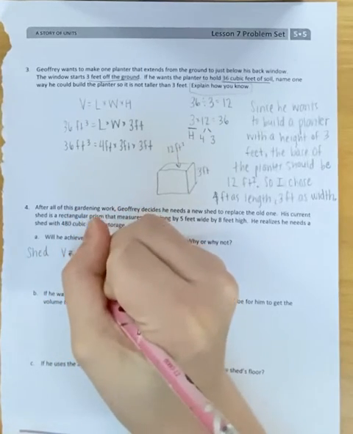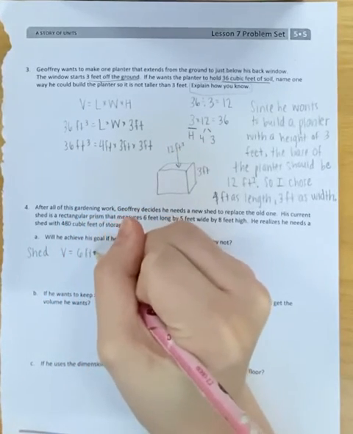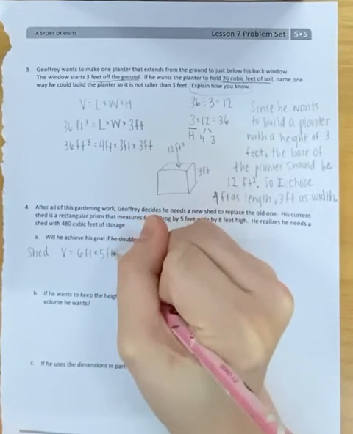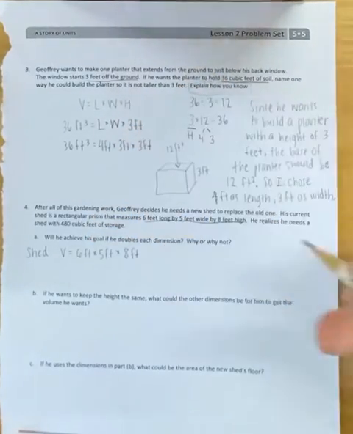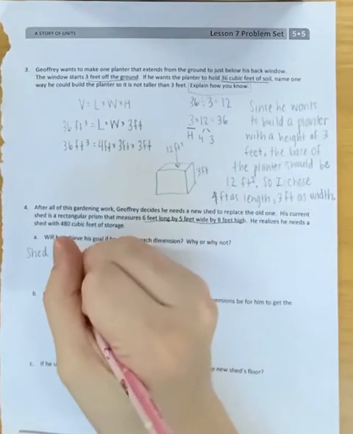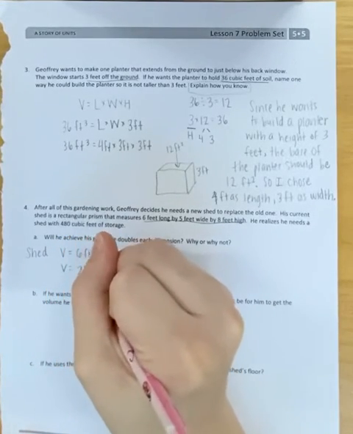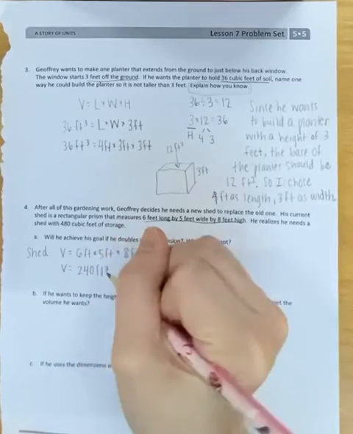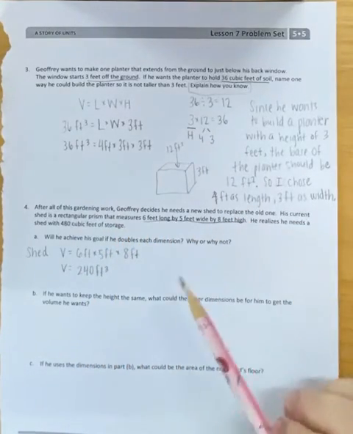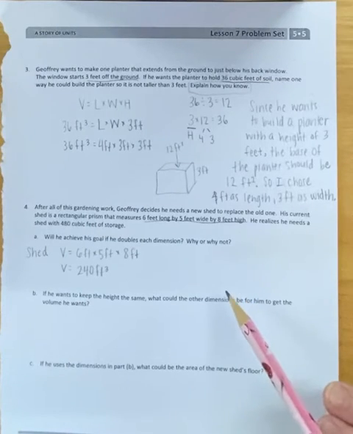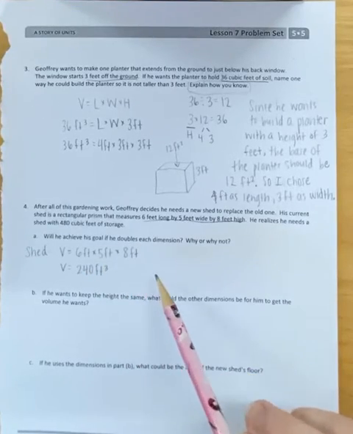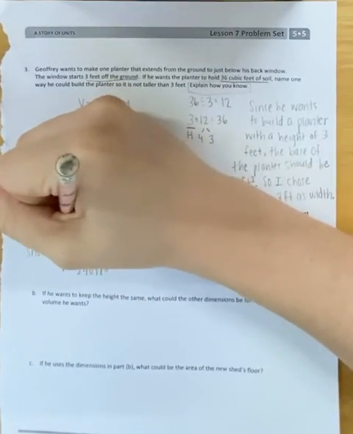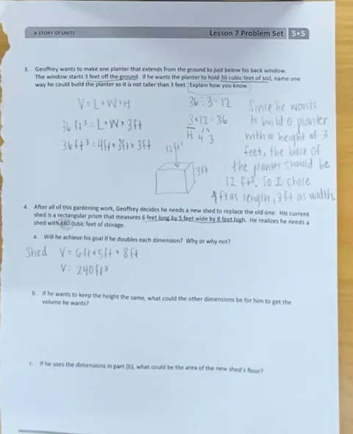the volume equals 6 feet times 5 feet times 8 feet. And I got this from here, they've told us, right? This is all equal to 240 feet cubed. So I want you to try out on your own right now. Pause the video and see if he doubles each of these. Will he achieve his goal of 480 cubic feet of storage? So pause me now. All right, welcome back.